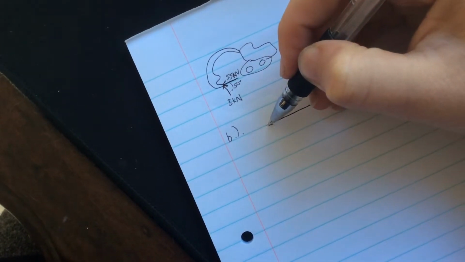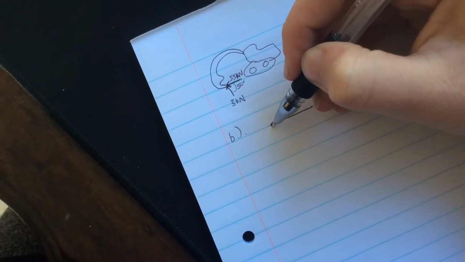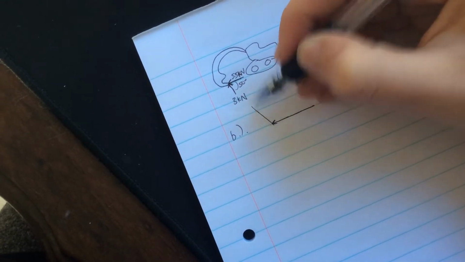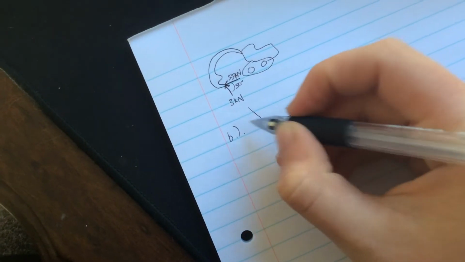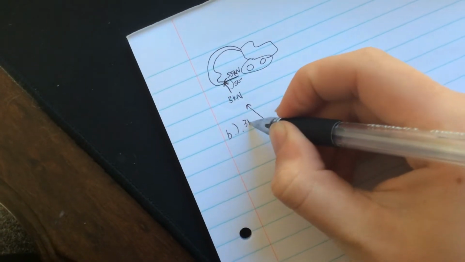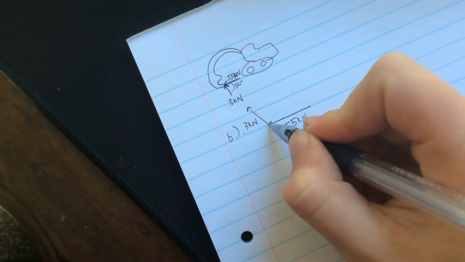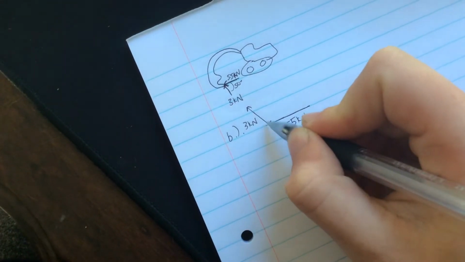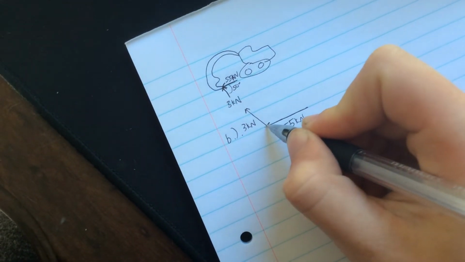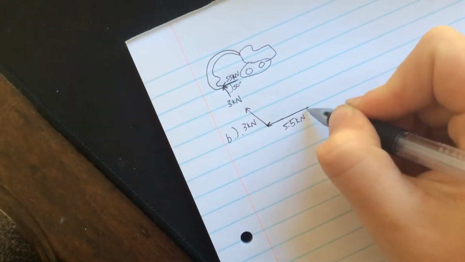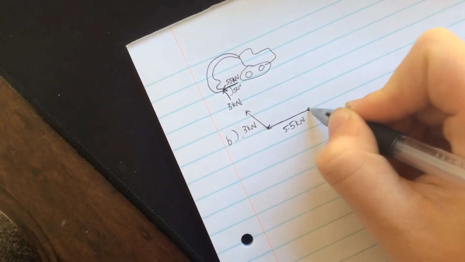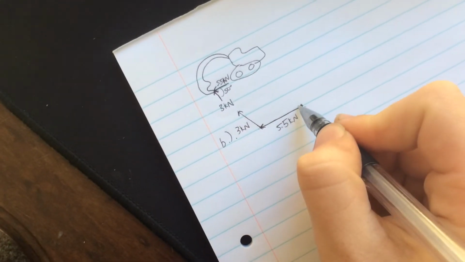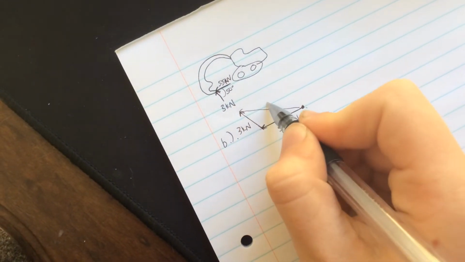Then we take this up, that's the 5.5 kilonewtons, and this is 3 kilonewtons, head to tail. Then to find the resultant, we take the start of the first one to the end of the last one, and that's your resultant.